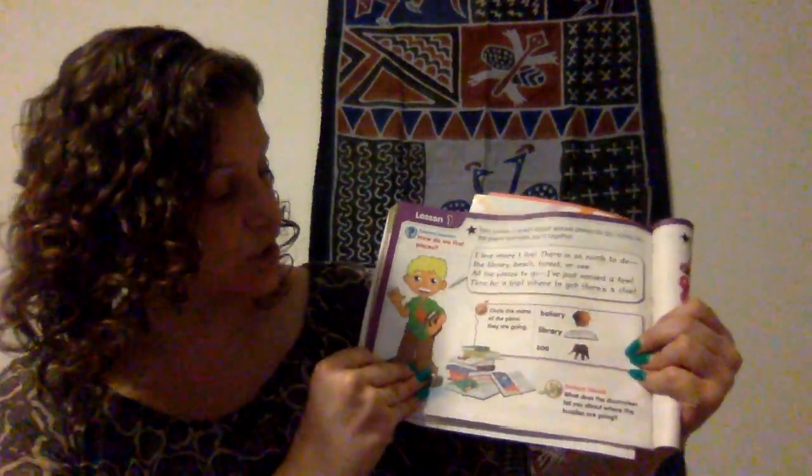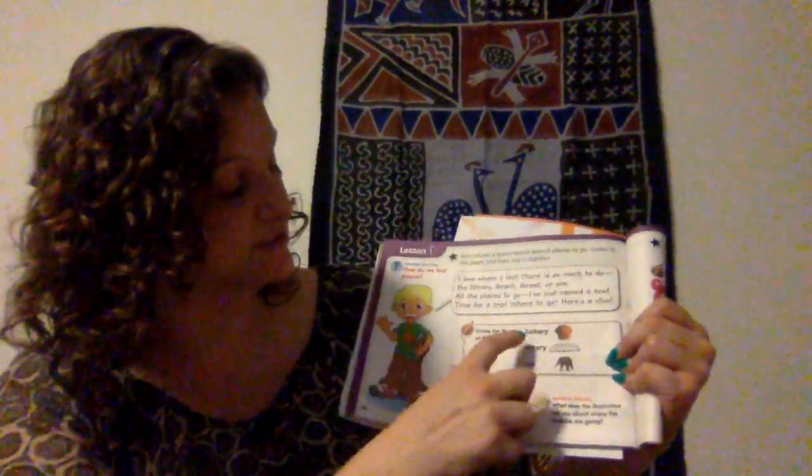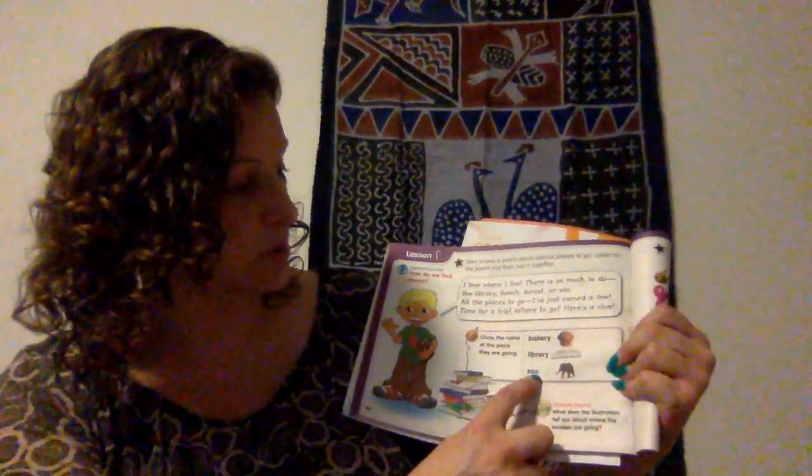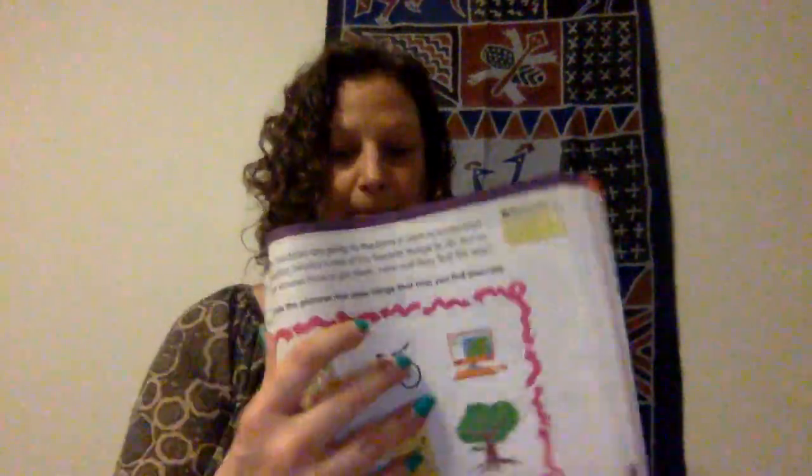So the buddies are going on a field trip, and they're actually going to go, it says bakery, library, zoo. They're going to go to the library. The buddies are going to the library. Sam is so excited. Reading books is one of his favorite things to do, but no one knows how to get there. How will they find the way?